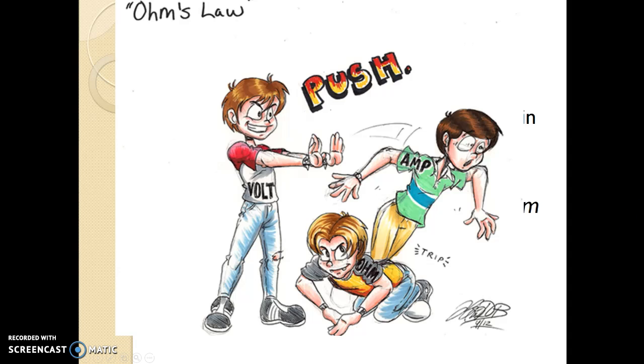And once again, because people like to do anime of this stuff, I guess, here is the story. Voltage is the push. Amps is what moves. Resistance tries to stop it, also kind of harnesses it.